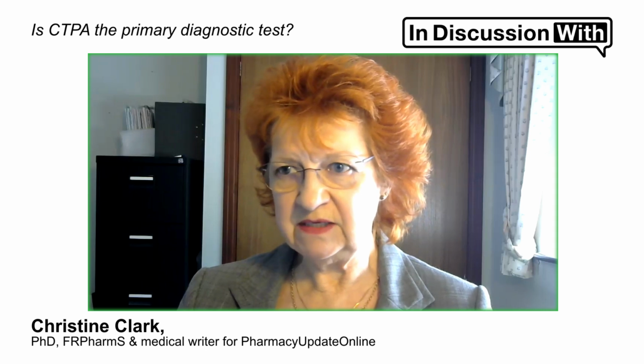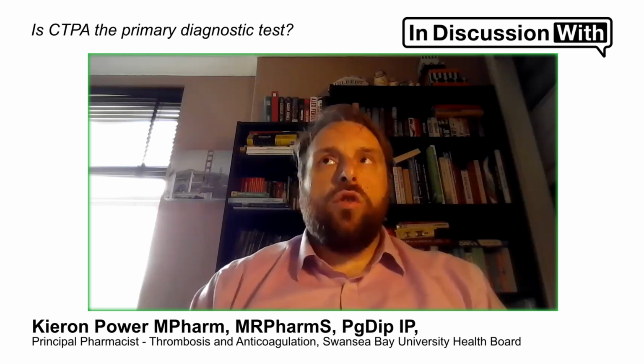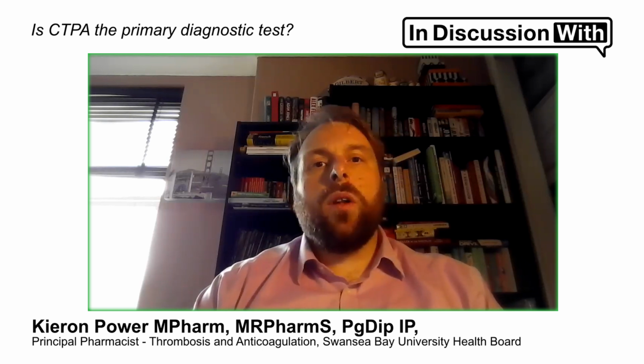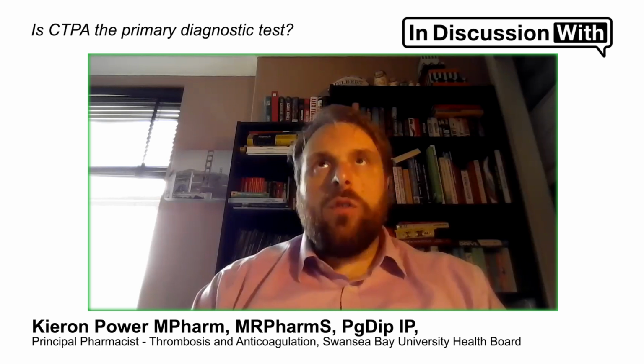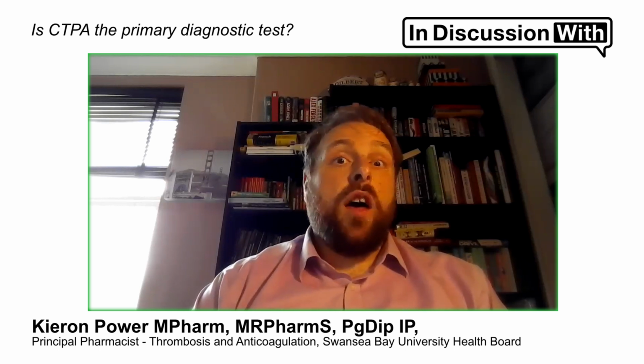And has CTPA now replaced ventilation perfusion scanning? Yes, as the primary diagnostic modality, that is now the first line. There are certain groups where VQ may still be used, as there have been concerns in the past with exposure to radiation for certain groups, younger patients, for example. But actually now CTPA is almost exclusively used. And as I mentioned, that would be our first line diagnostic modality now in PE.